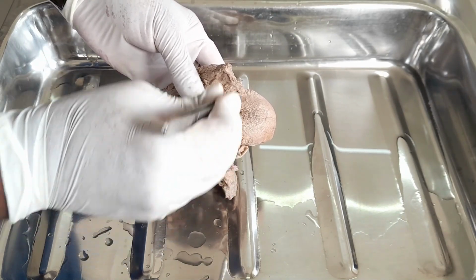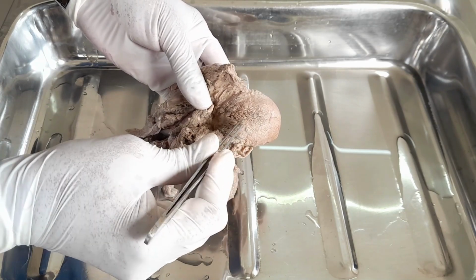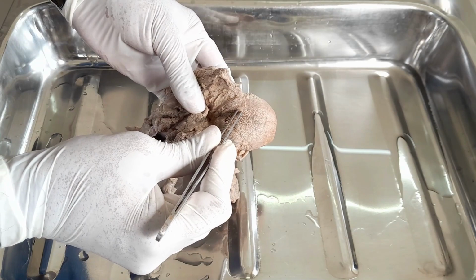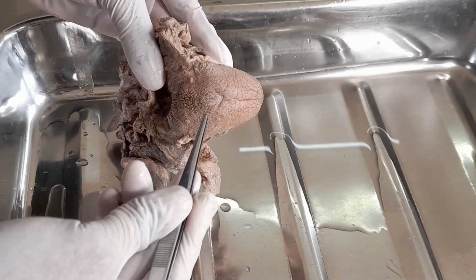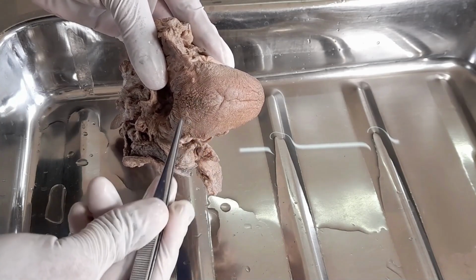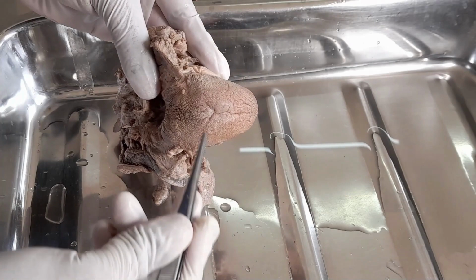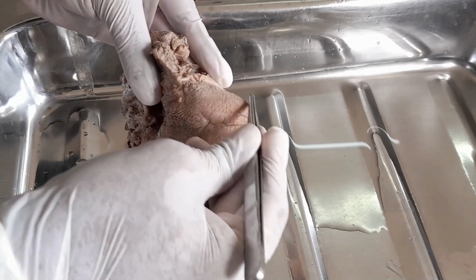Okay, just in front of this sulcus terminalis, you can see circumvallate papillae arranged in a V shape. We have fungiform papillae, filiform papillae and a little bit of foliate type of papillae. The fungiform type of papillae is generally seen towards the tip and sides of your tongue.